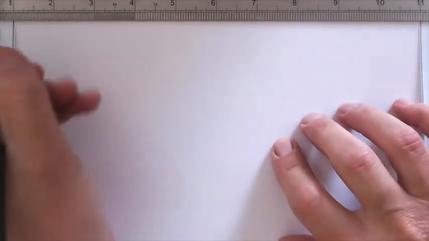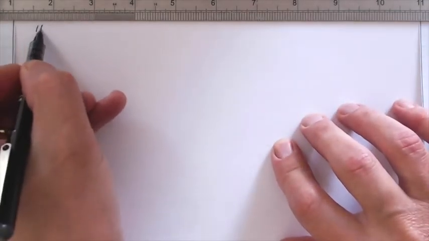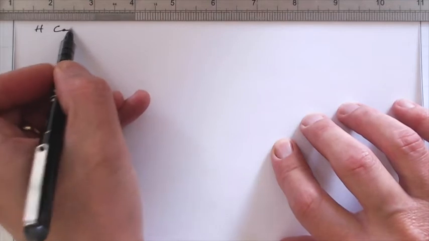Welcome to this fourth tutorial in the mini-series on calculus at the higher level.